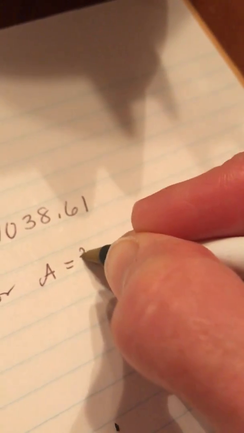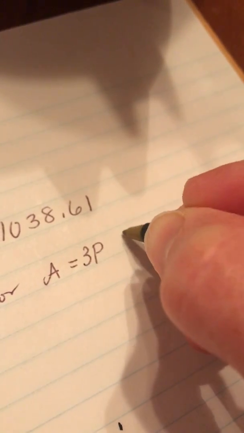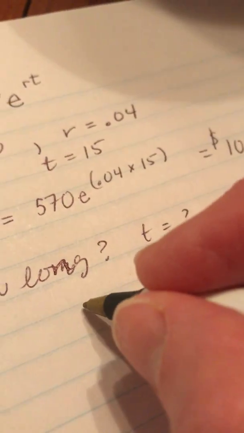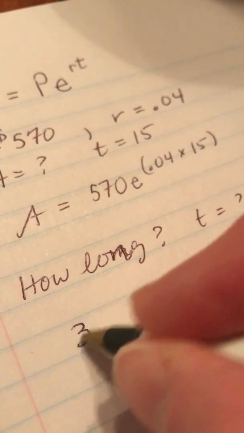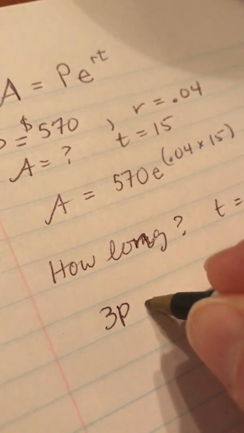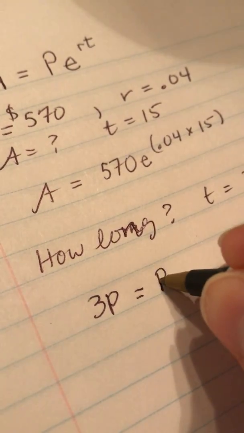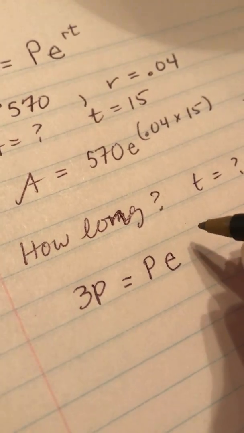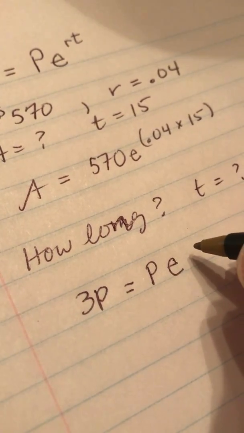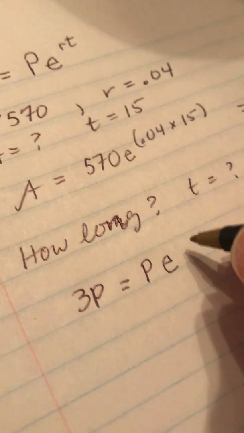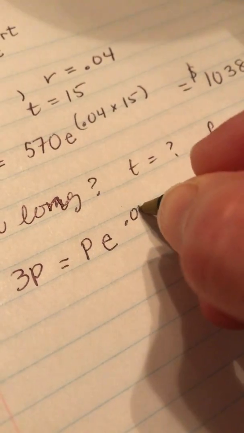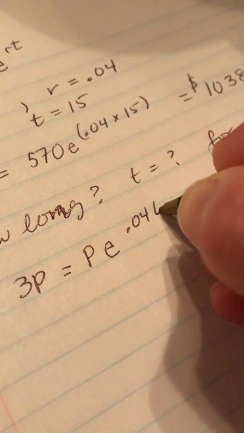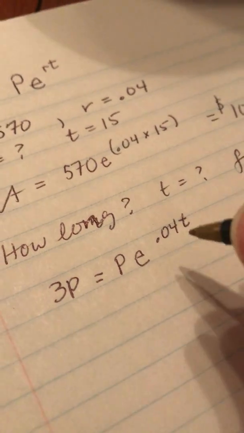So that's for the future amount to be 3 times the present amount. So you put in 3P for A, P is P, e is e, the rate is 0.04, and the time is what we want to solve for.